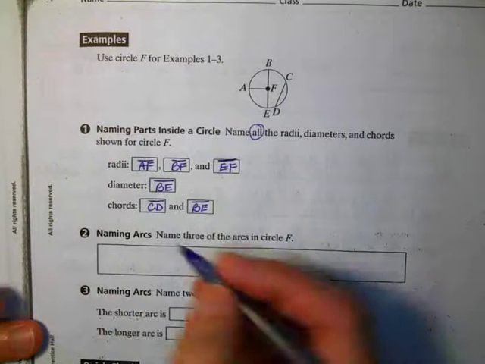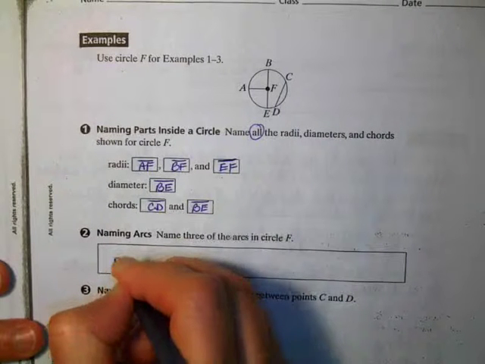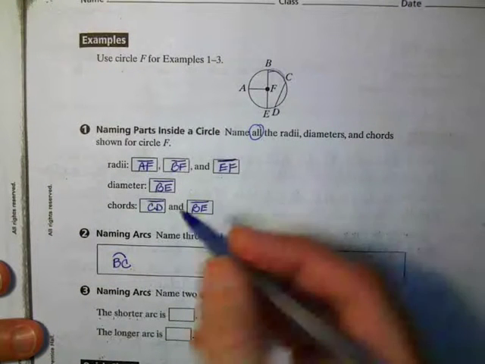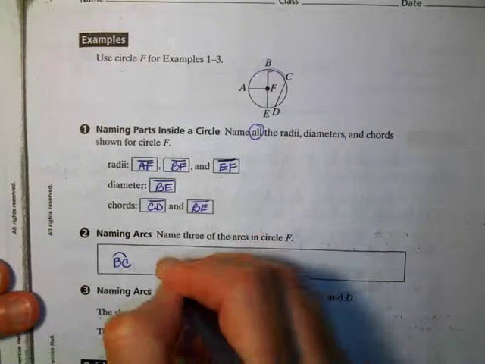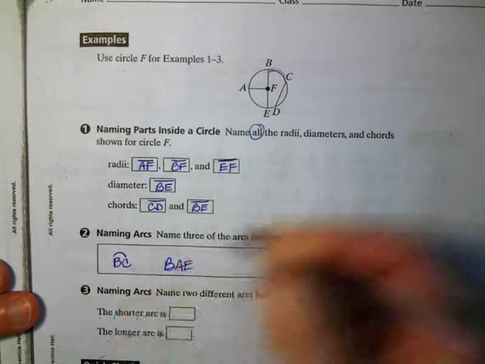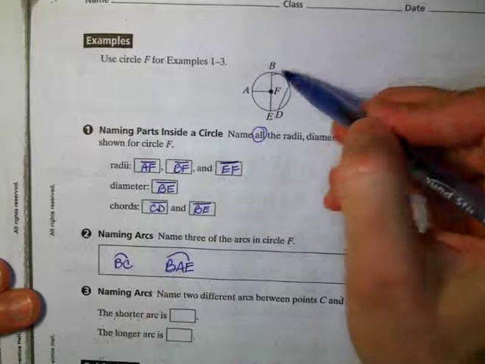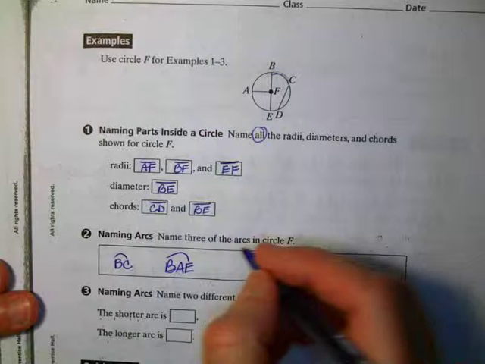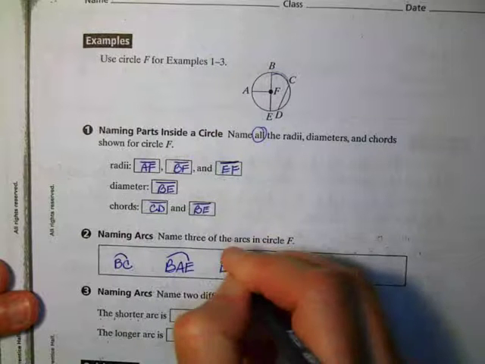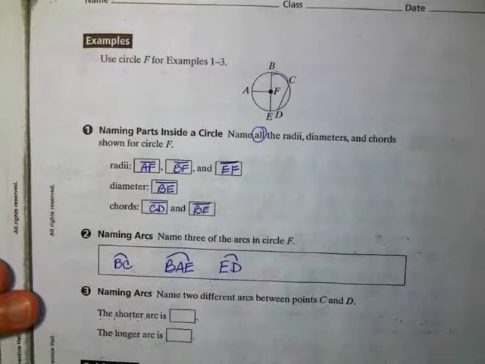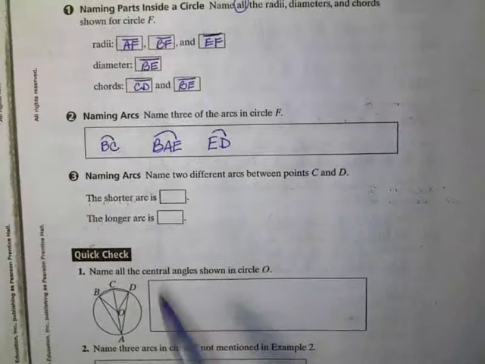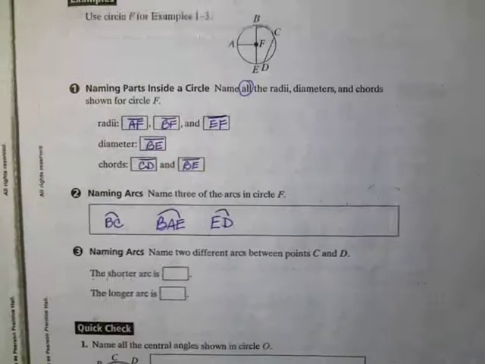Okay, name 3 of the arcs in circle F. There are many, so I'm just going to pick a couple here. So arc BC, this chunk of the circle right here. Arc BAE, which is a semicircle, by the way, and arc ED, the very short one here between E and D. And there are many others.